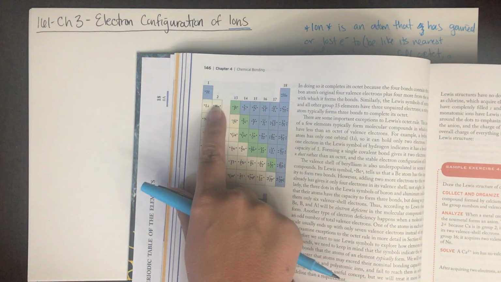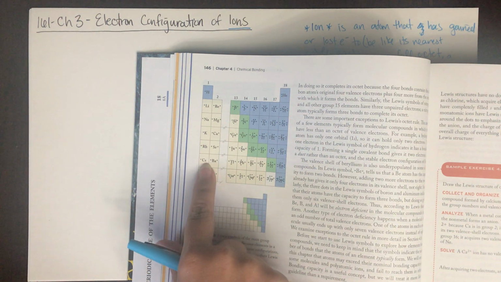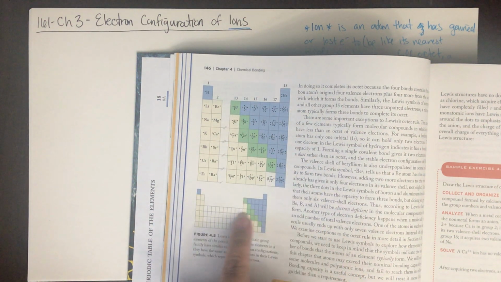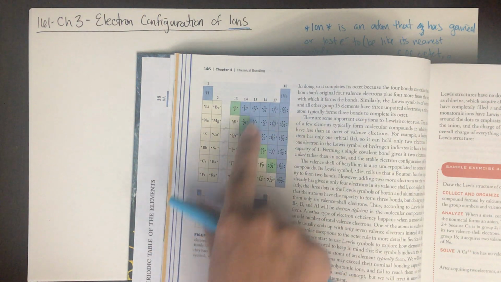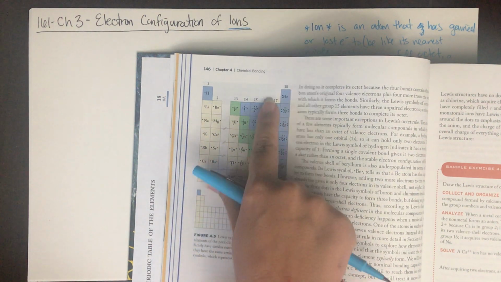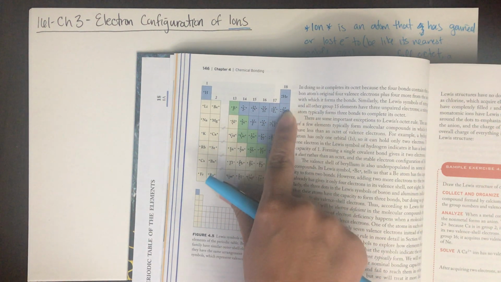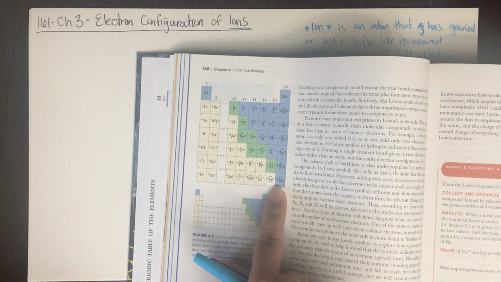Everything in group 2 has 2 valence electrons. These aren't total electrons, these are just electrons in the outermost shell. Everything in group 3, which is the group right here after the transition metals, has 3 valence electrons, 4 valence, 5, 6, 7, 8, except for helium, which has a duet instead of these 8, which are called octets.